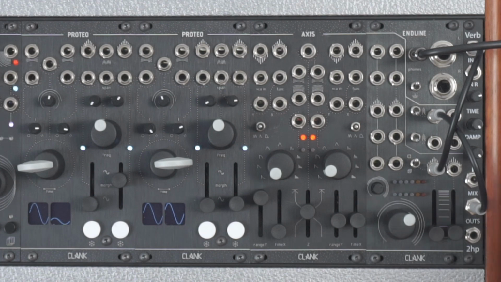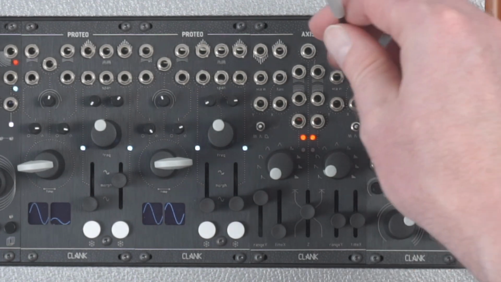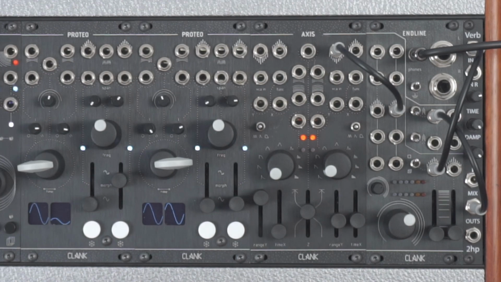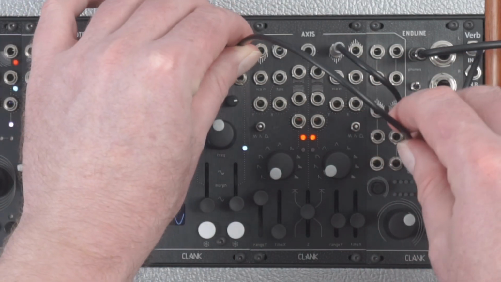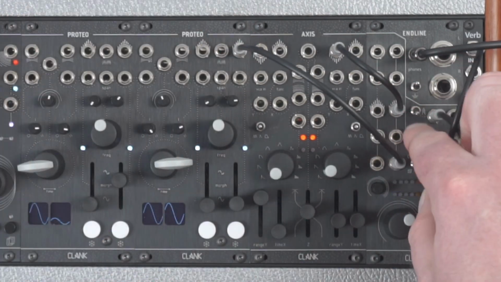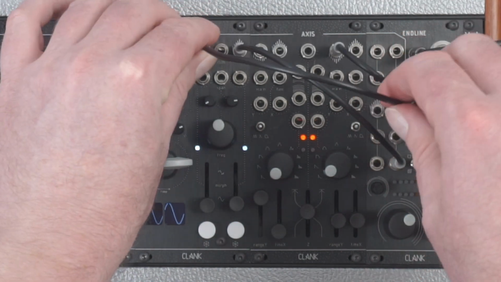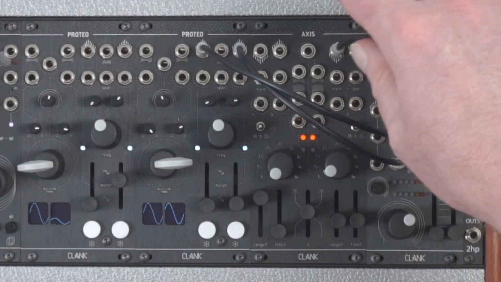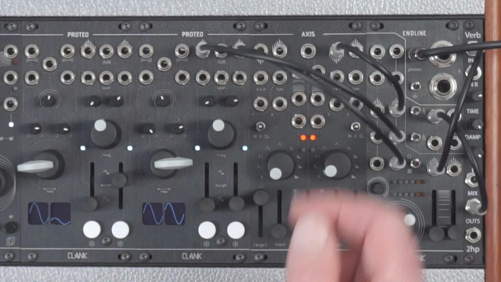So first of all, let's take the output of this, run it into Axis, because I'm going to run this voice right hand side out into one side, into one, and then that one into another there. So that's going into the right hand side of Axis.